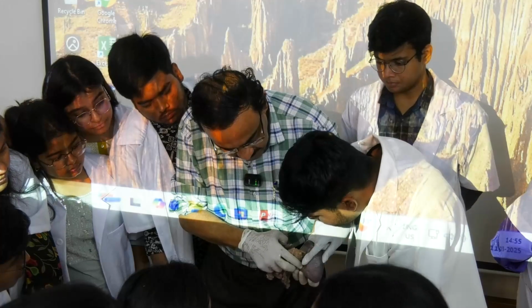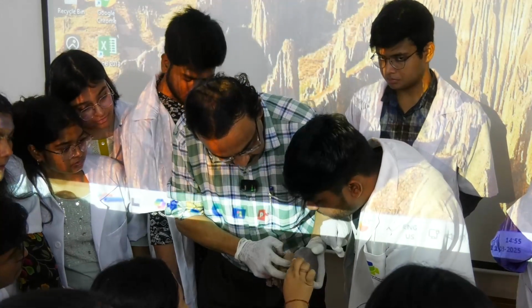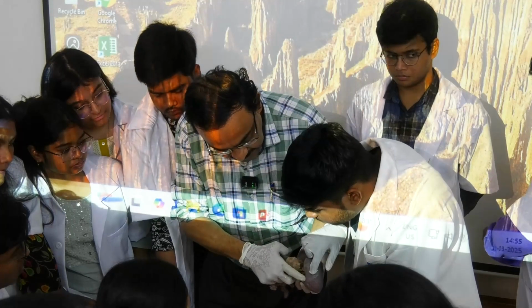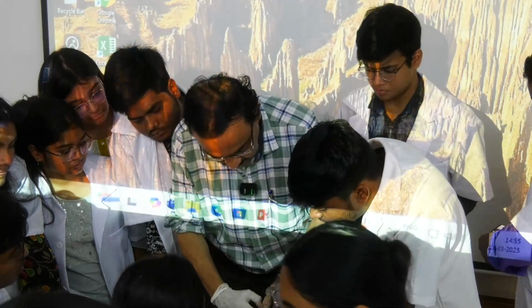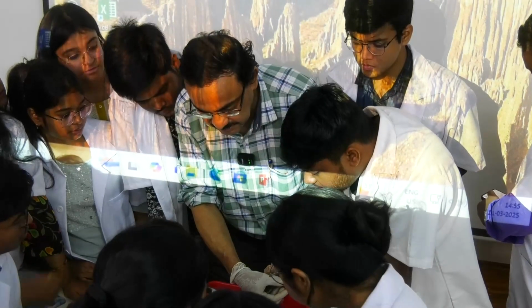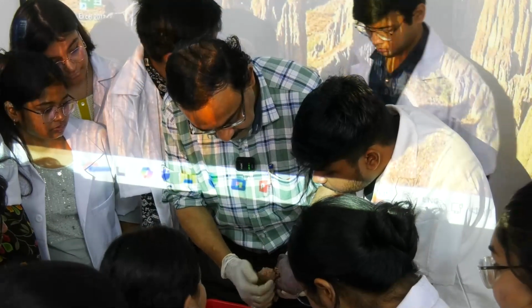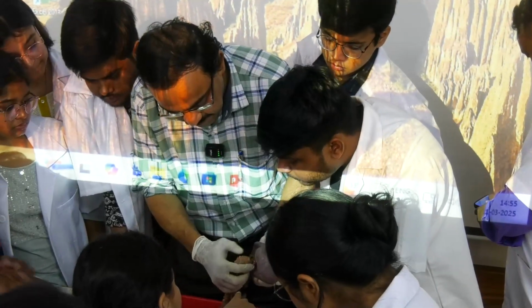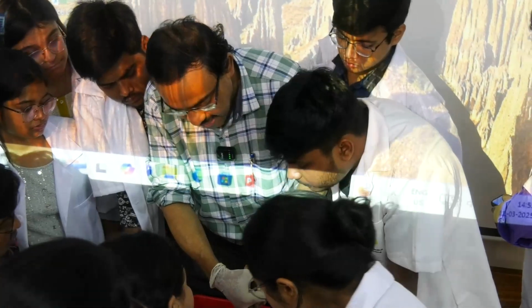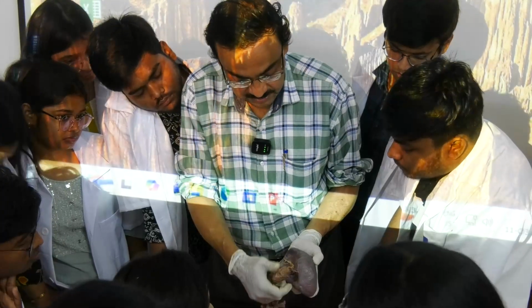This is the gastric impression. Renal impression below the hilum, renal impression, and lateral end is the colic impression.